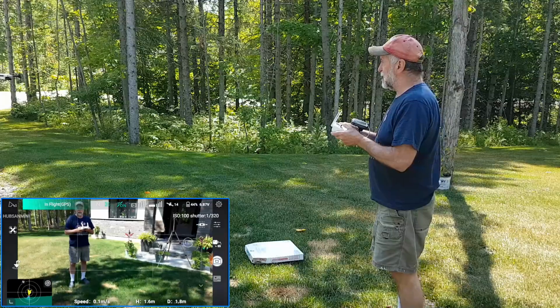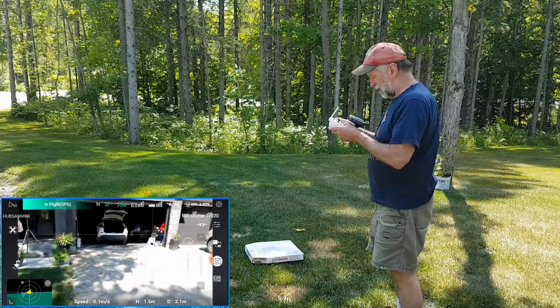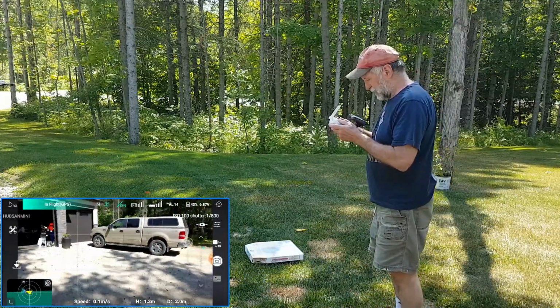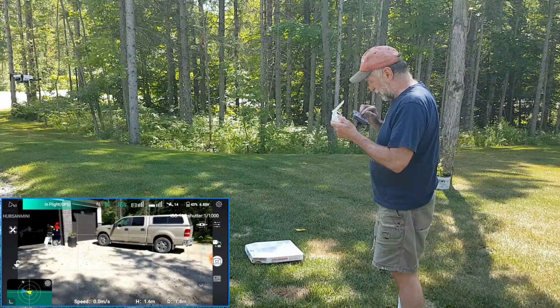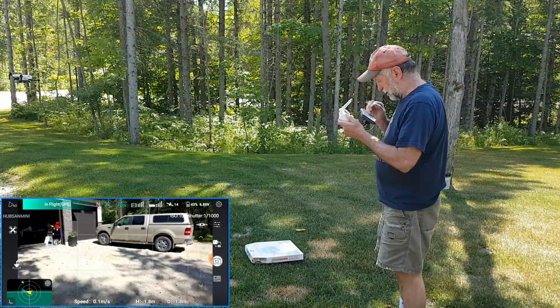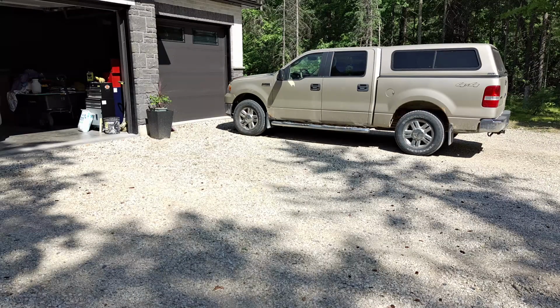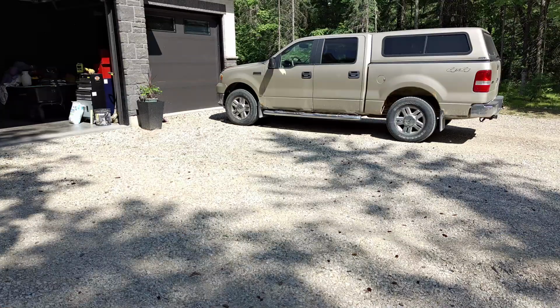Let's turn it around a bit. It's windy. It's getting windy. Let's look at the car. Okay, let's take a picture. Take another picture. There we go. Okay, so I've taken a bunch of pictures.